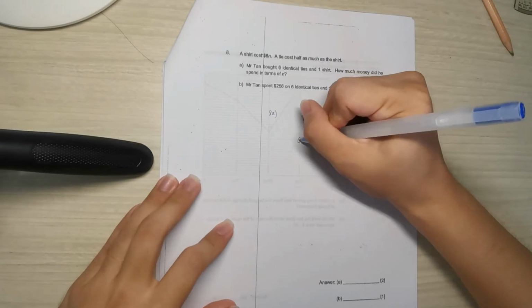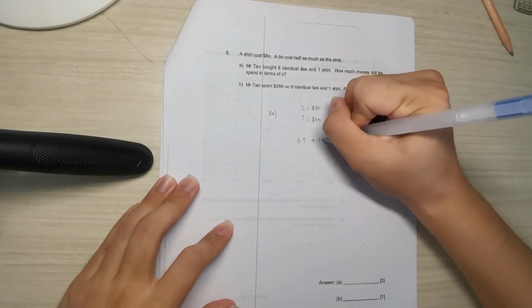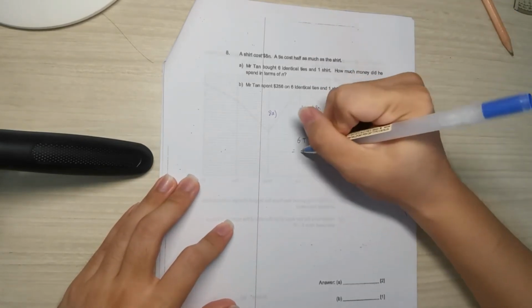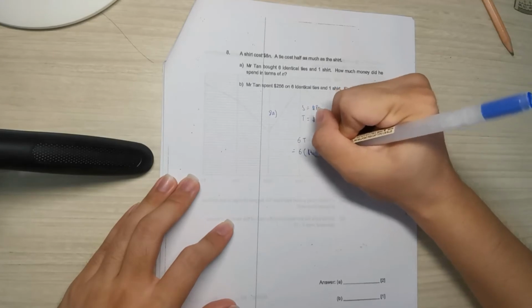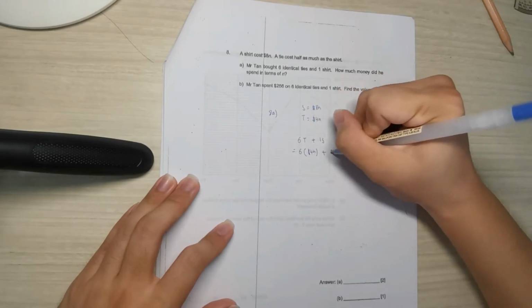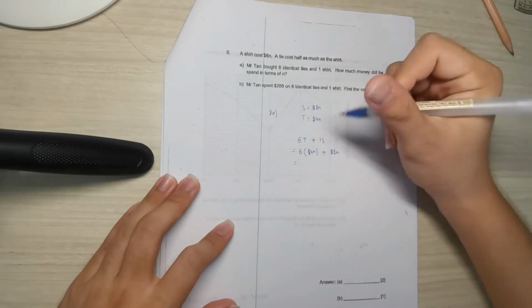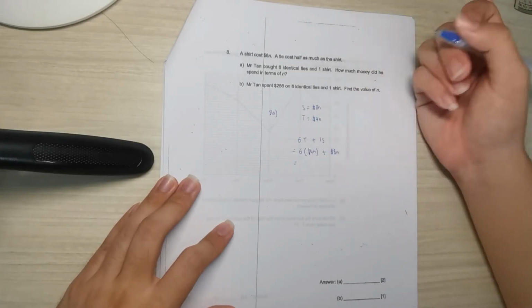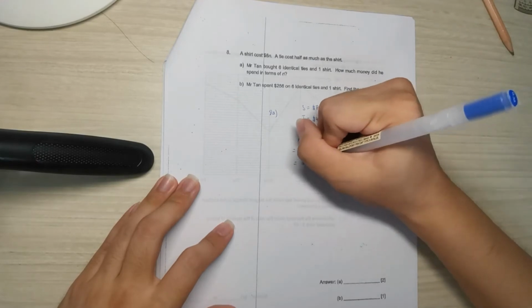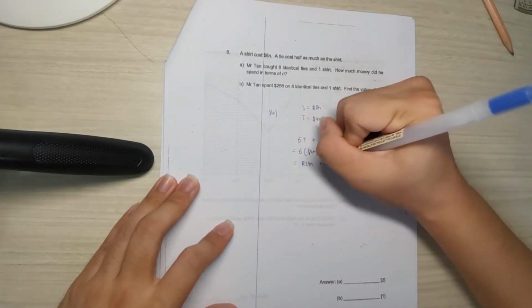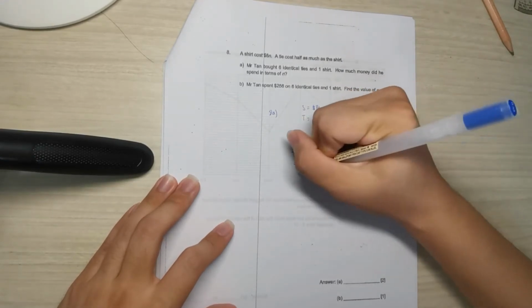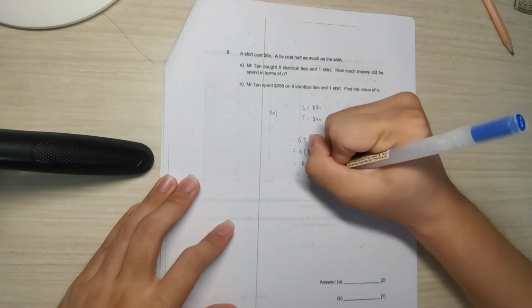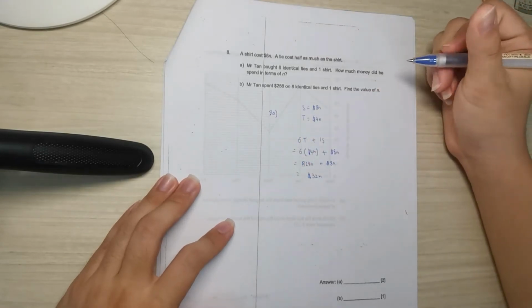So 6 ties plus 1 shirt equals 6 times $4N plus $8N. So when you multiply 6 times 4N, you just take 6 times 4, which is 24. So here will be $24N plus $8N. You get $32N in total.